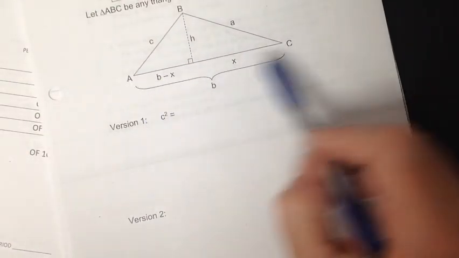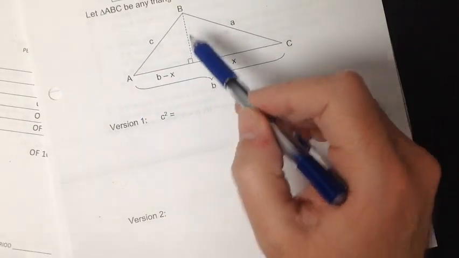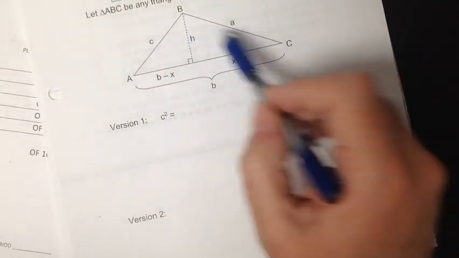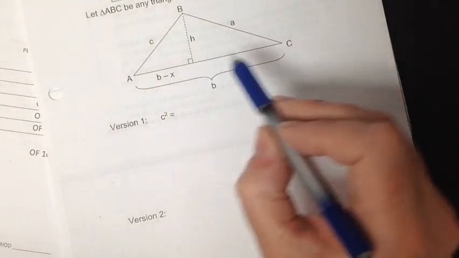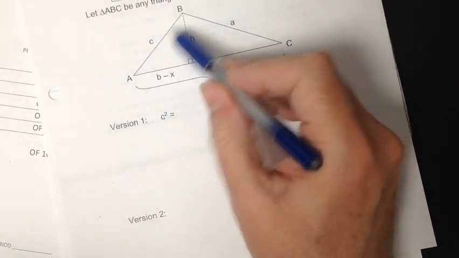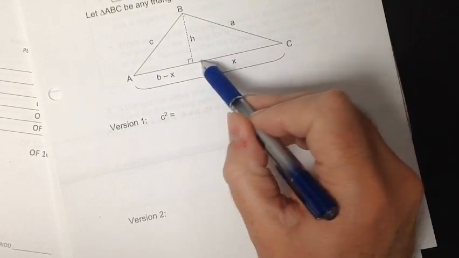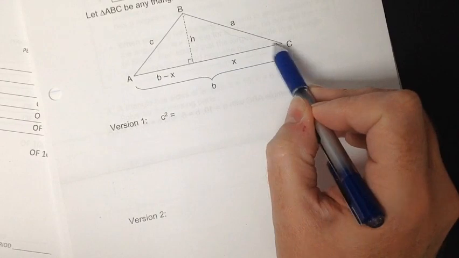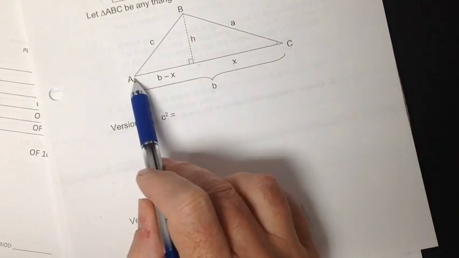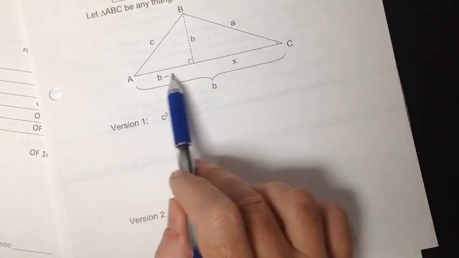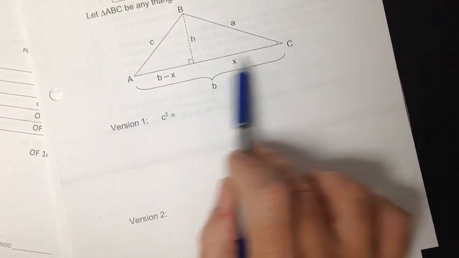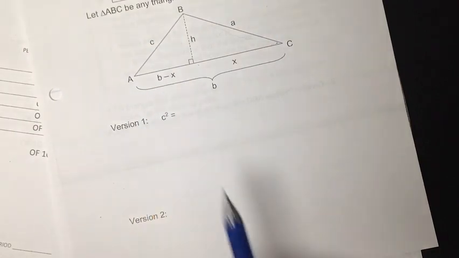So I've got this triangle ABC. It's a little bit more complicated. Yesterday when we did this, we just had H here, and we called this side B, and this side A, and this side C. But now we're going to divide up these right triangles. So I'm going to call the side to the right X. And if this is X, and knowing that this whole side is B, then this part over here is B minus X. The whole thing minus X gives us B minus X here.